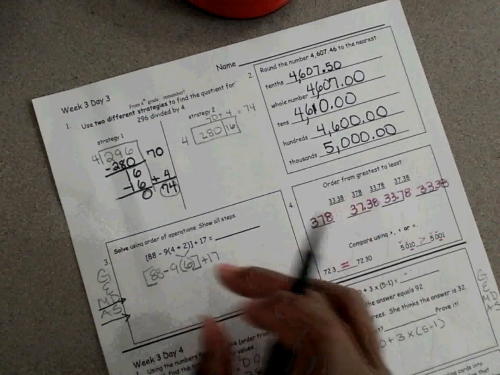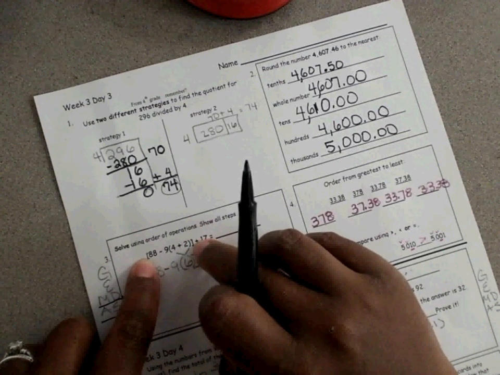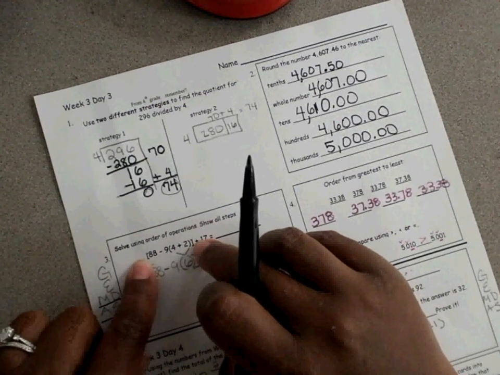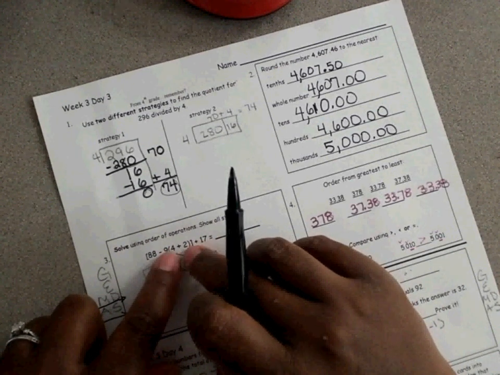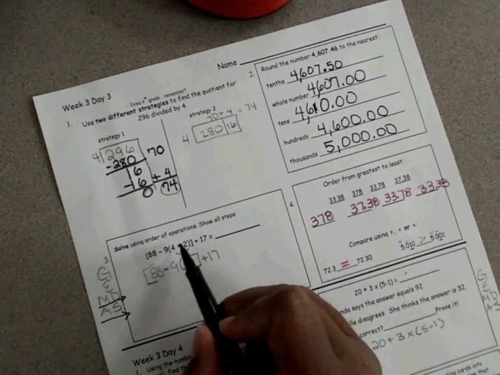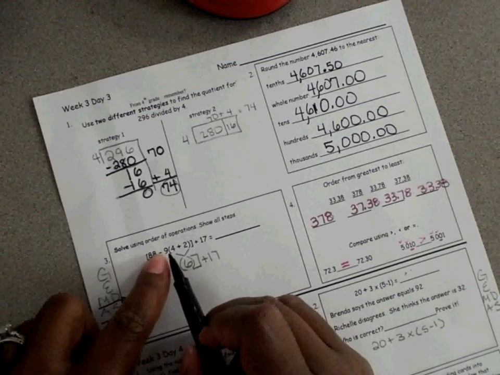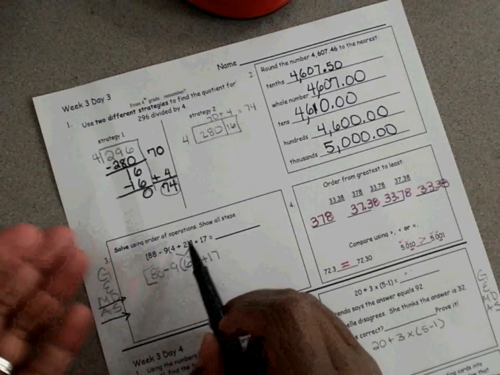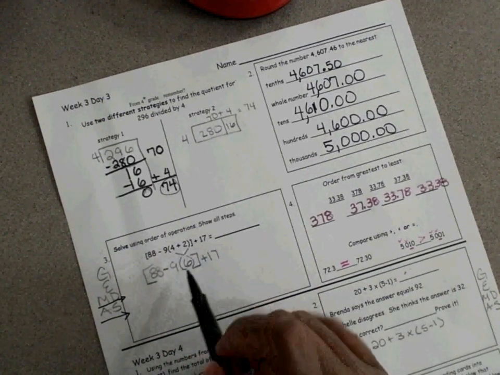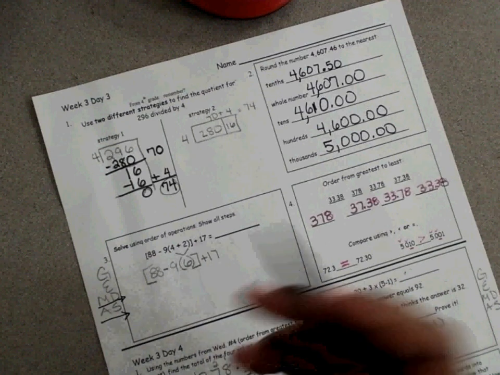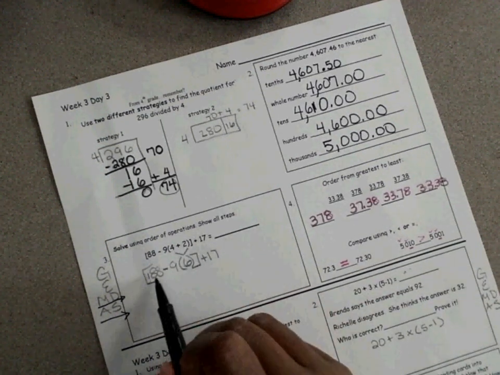So the first thing I look at is, do I have any groupings? And yes, I have a big grouping right there. Then inside of my grouping, there's another GEMDAS. Are there any more groupings in your grouping? Yes. So I go to my innermost grouping, which is 4 plus 2, and I solve that. And 4 plus 2 is 6. So because this is right next to this number 9, I know that this means to multiply it. Okay? So now I'm going to solve what's inside, and then I'm going to multiply it by 9 when I'm done.